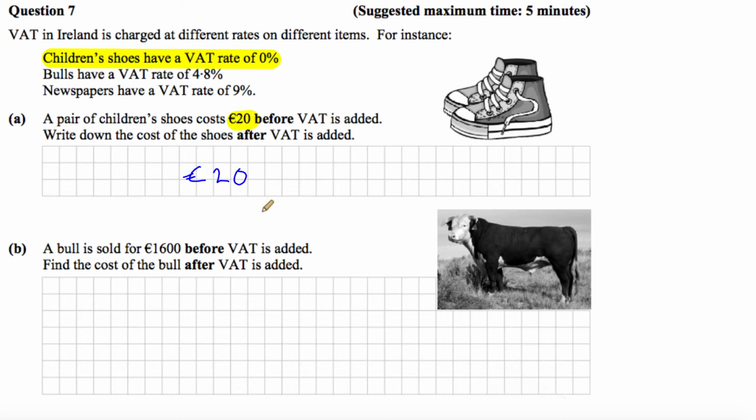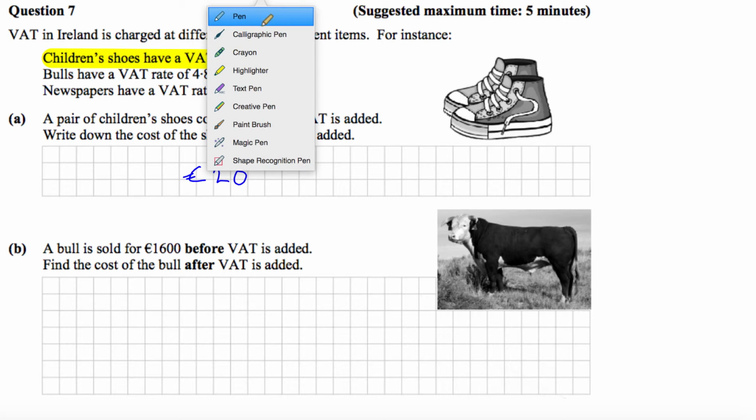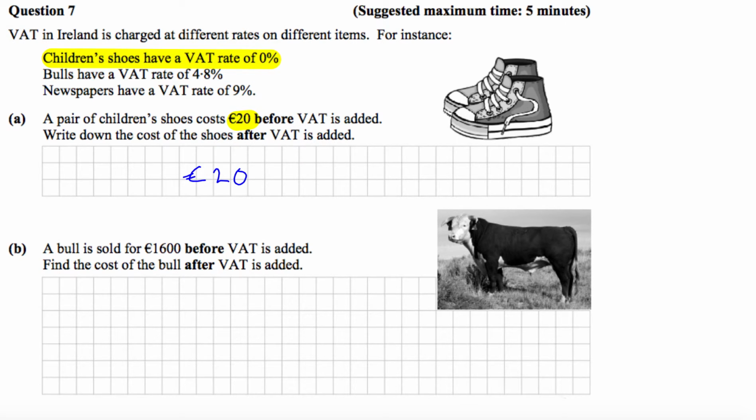€20. Part B, a bull is sold for €1,600 before VAT is added. Find the cost of the bull after VAT is added. Okay, so the bull has a VAT rate of 4.8%.